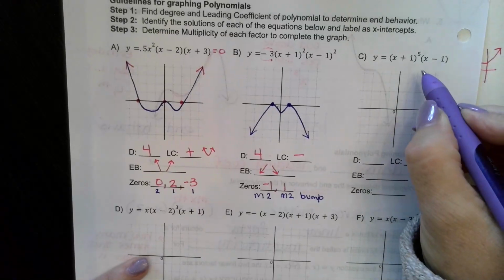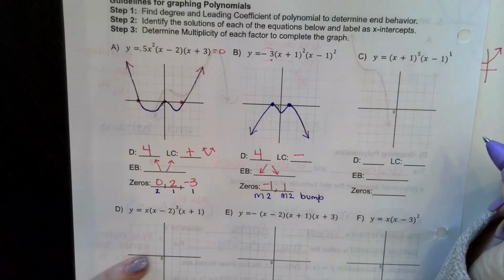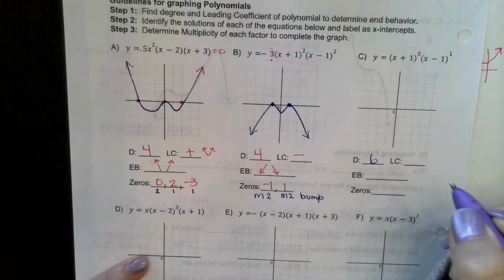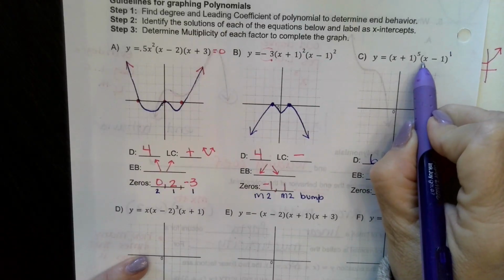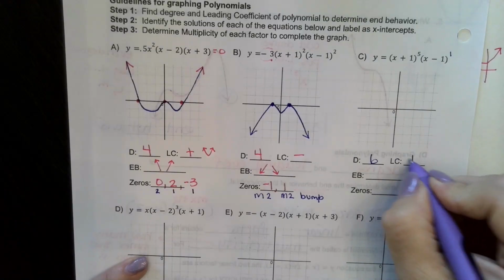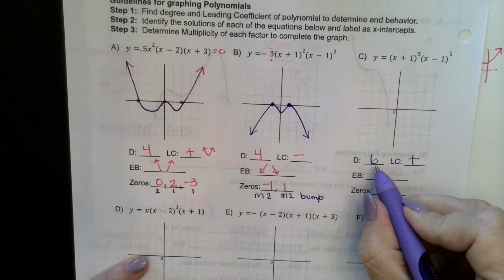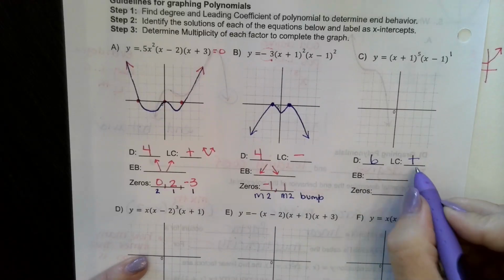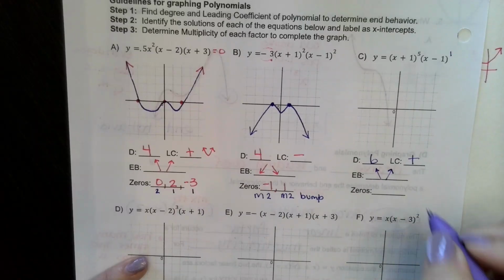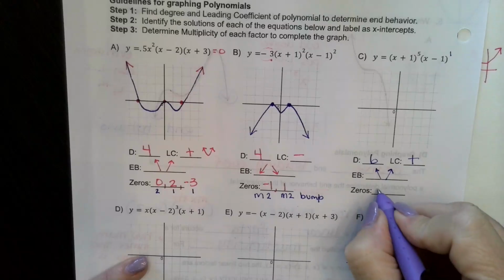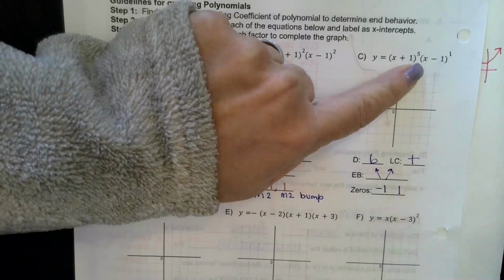Okay, let's try another one. This is 5, and this is 1, so my degree is going to be 6. This is a positive x, and this is a positive x, so my leading coefficient has to be positive. So even, positive, is up, up. Now my zeros on this one are -1 and +1.